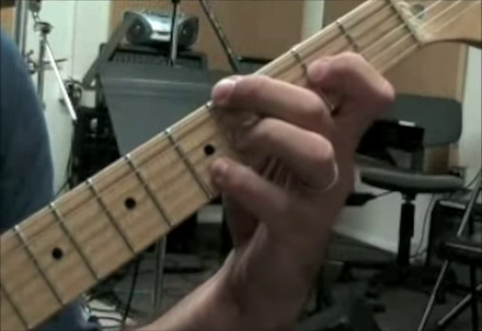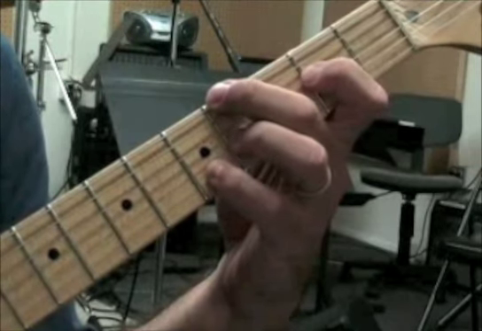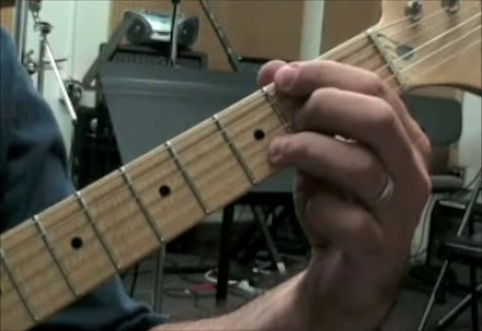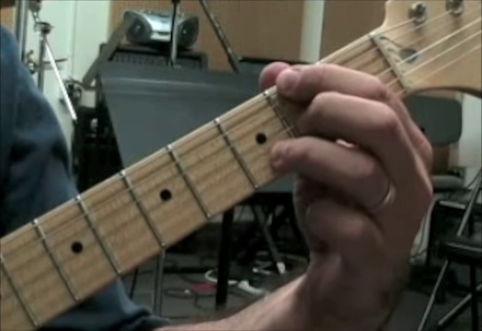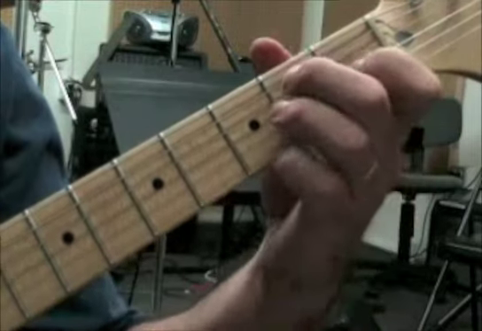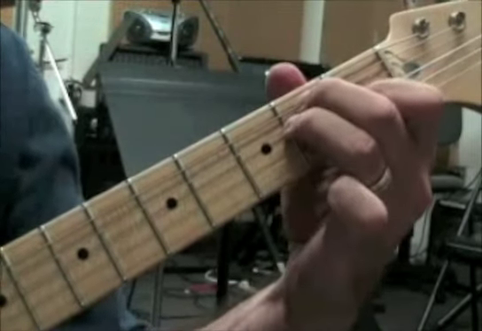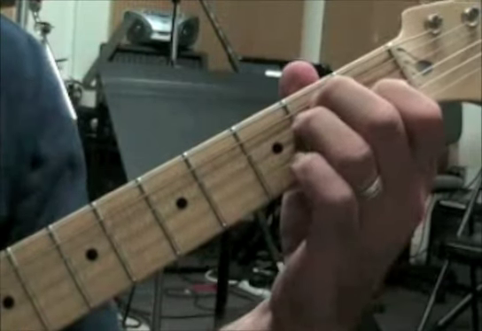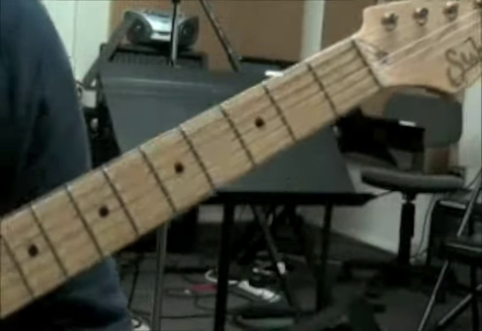Then we have E over G sharp. Back to the first inversion, E. D over F sharp, which is the first inversion D, and then we have just E major, good old open E, open D, E and D.